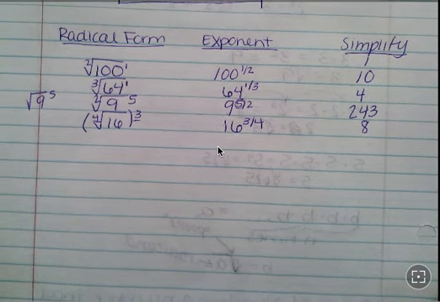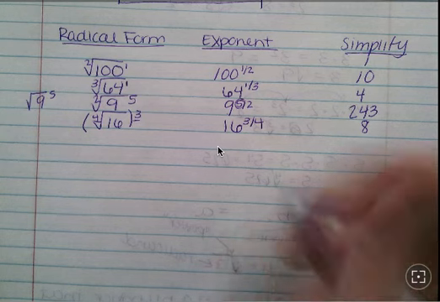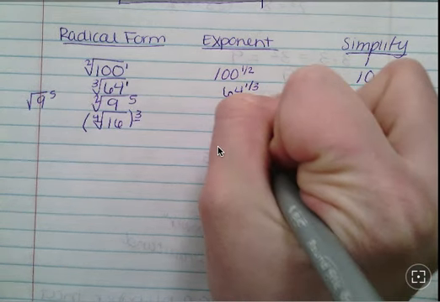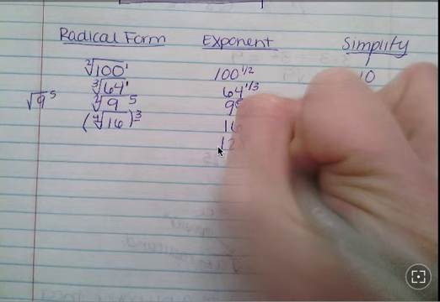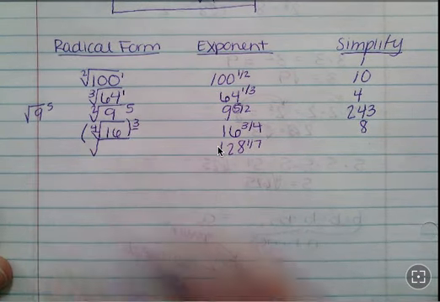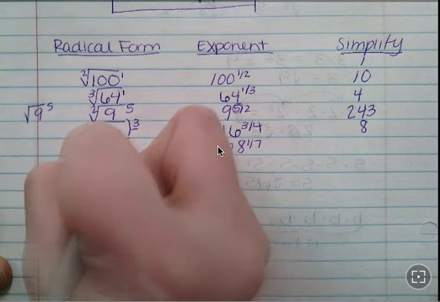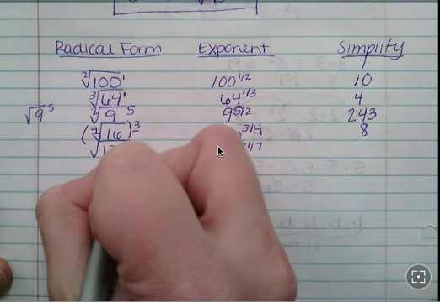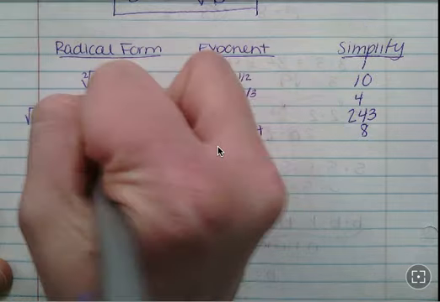Okay, let's do some more. Let's do a couple more here. What if I gave you 128 to the 1/7? So let's do this side first. We have to have a radical. 128 goes underneath. The numerator becomes my power. The 7 is the index.